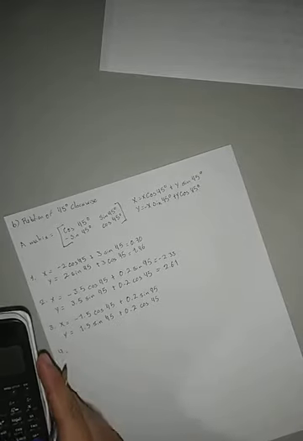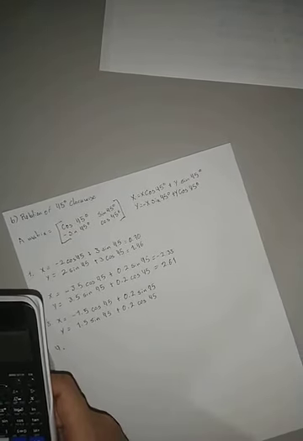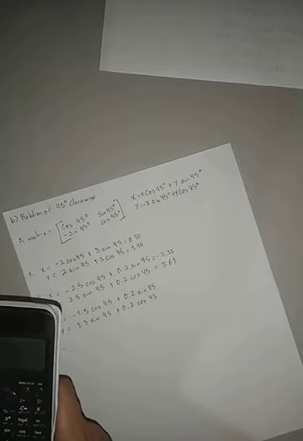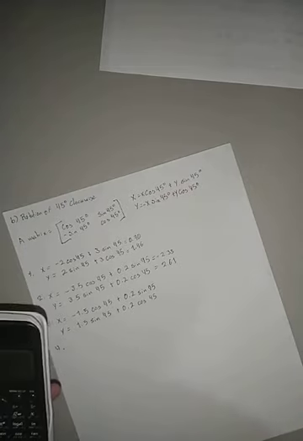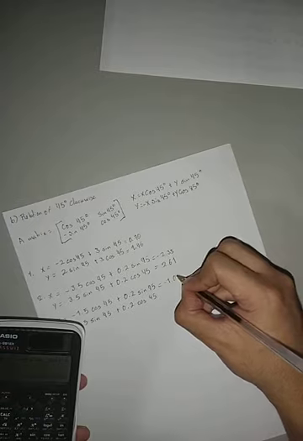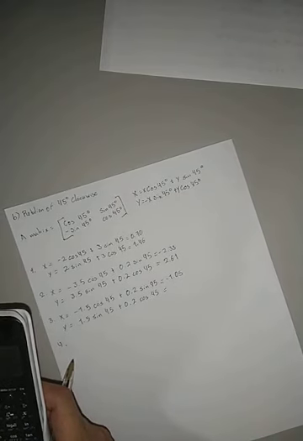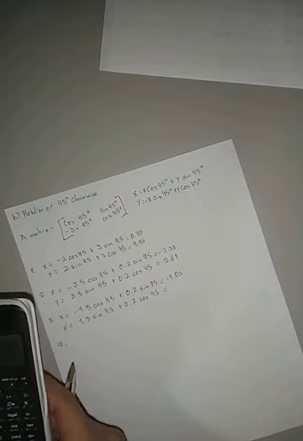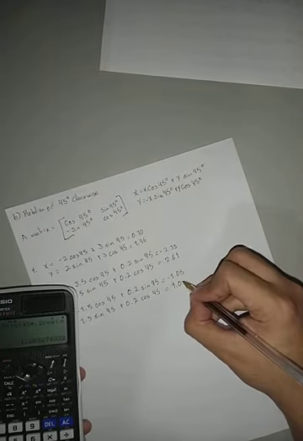We need to solve this first. It's minus 1.5 cosine of 45 plus 0.2 sin of 45. This will be equal to minus 1.05. And this one is 1.5 sin of 45 plus 0.2 cosine of 45. This will be equal to 1.06.